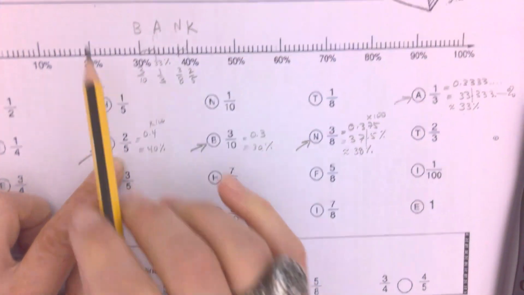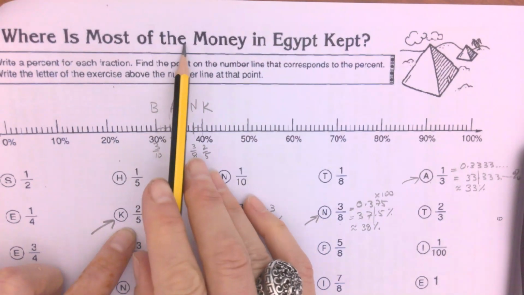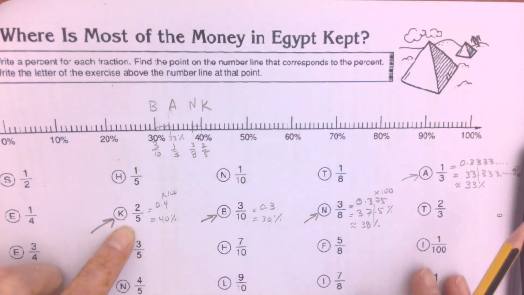Bank. Where is most of the money in Egypt kept? Something to do with a bank.